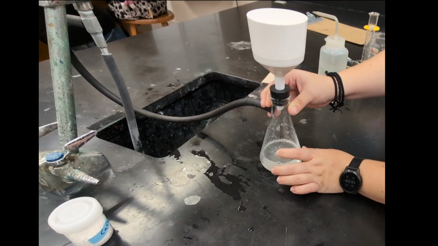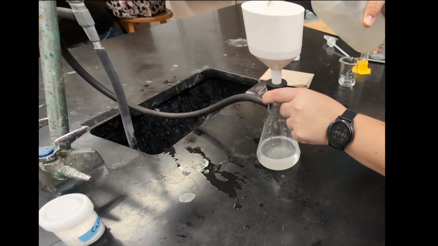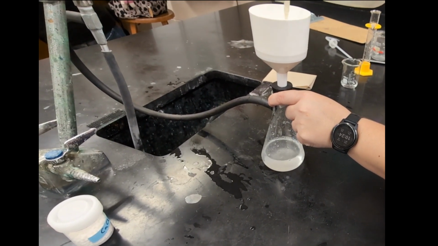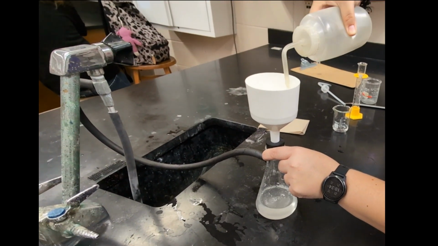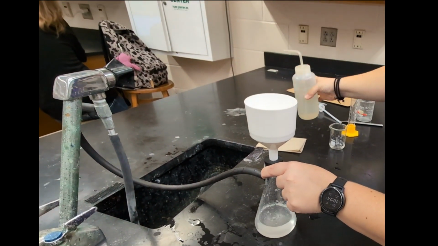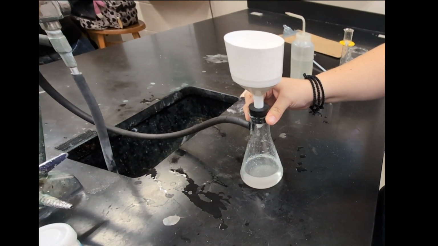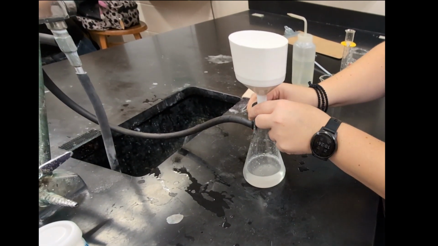Okay, now that it's pretty much completely filtered, I'm going to give it one final rinse just to make sure if there's any leftover sodium ions or chloride ions, they've all passed through the filter paper, and I'm leaving only the calcium carbonate up on top. So you always want to make sure you're doing that with a precipitation reaction. You filter, wash, and then we're going to take this out and dry it.